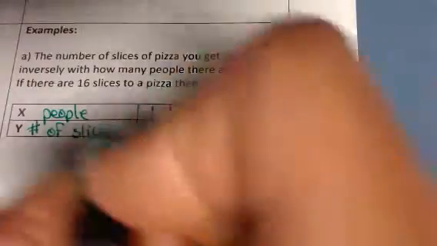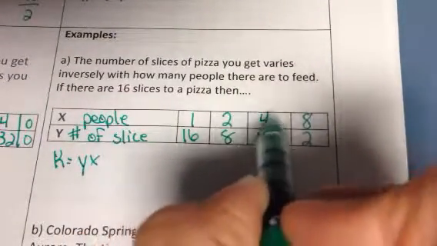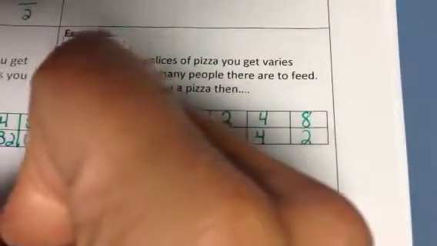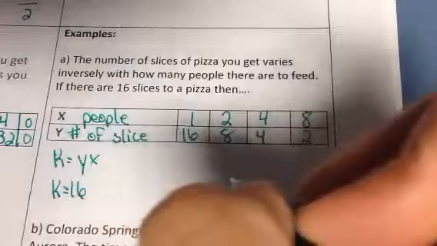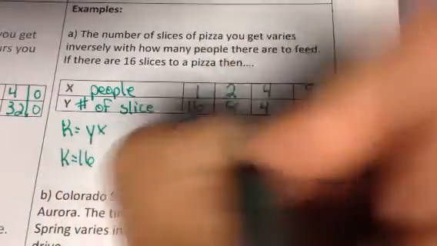So what's the constant? Well, you can go back to your formula that the constant is when you take your y and you multiply the x. So 1 times 16, there's 16. Multiply, you get 16. Multiply, you get 16. Multiply, you get 16. So k is 16. But when they want you to write the equation, they want you to use this version, y equals k over x. So it's going to be y equals 16 over x. All right?